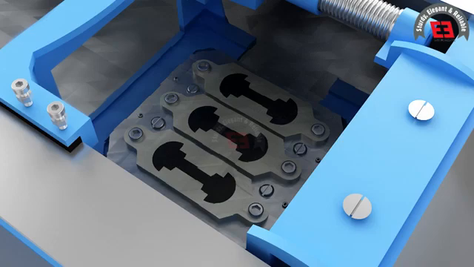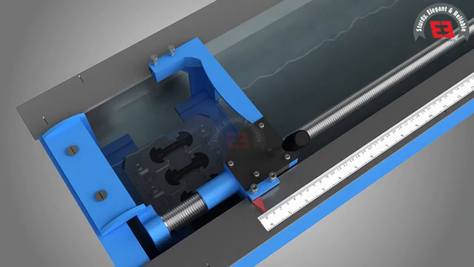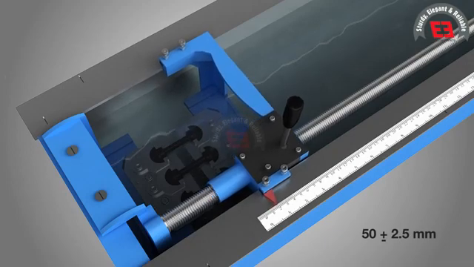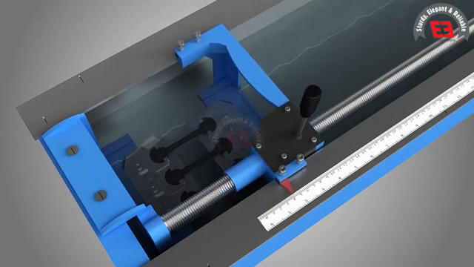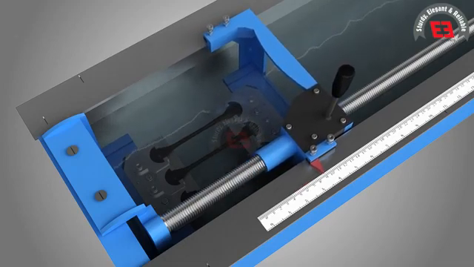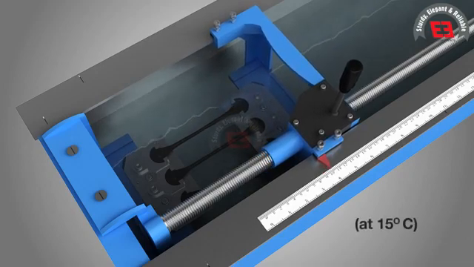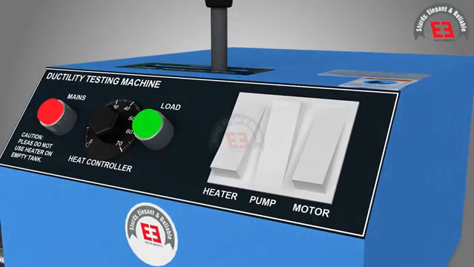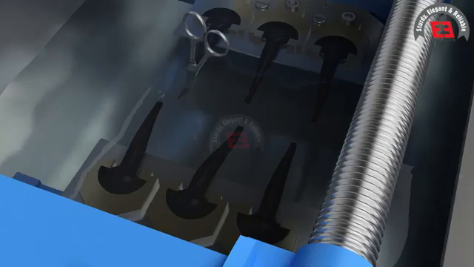Procedure: the sample is prepared and conditioned as per the procedure of the ductility test. The test specimen is elongated at the specified rate of 50 mm per minute, plus or minus 2.5 mm per minute, to a deformation of 10 centimeters at the specified test temperature of 15 degrees Celsius. As soon as the specimen is elongated to 10 centimeters, the machine is stopped and the specimen is cut into 2 halves at the midpoint using the scissors.